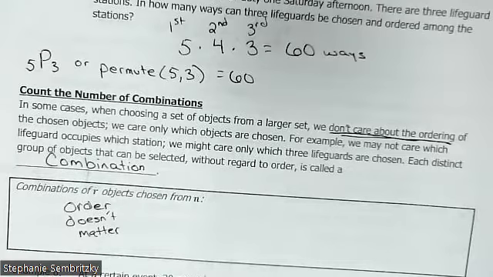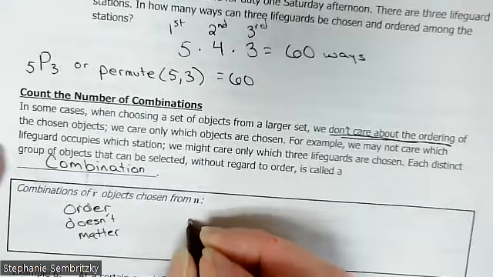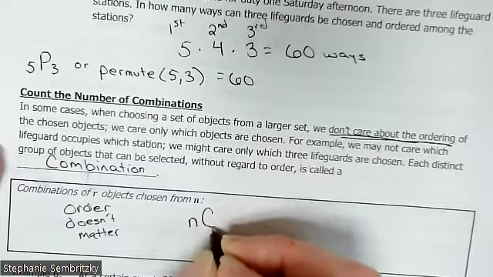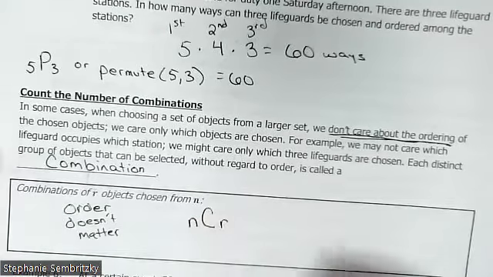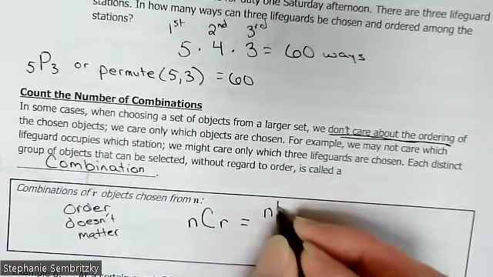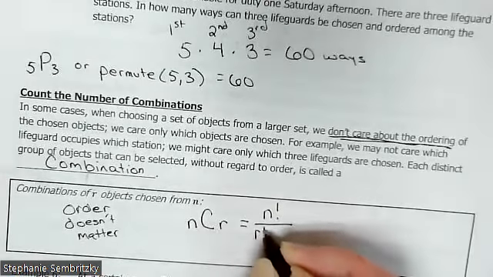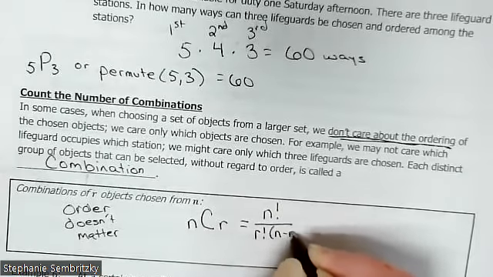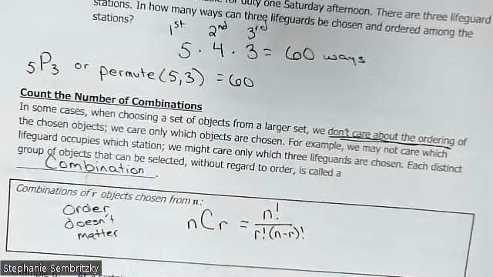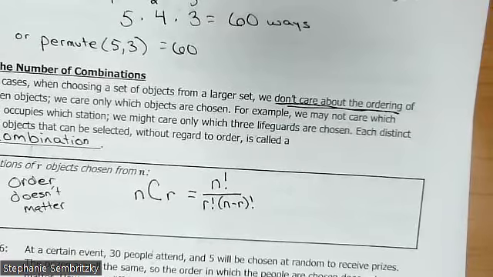There's so many different ways they could line up. So this one comes out to be a lot bigger. Now the notation is n choose r. The formula would be n factorial, but then they put a whole bunch of other stuff in the denominator. It's possible to do it by hand, but it's not my favorite.